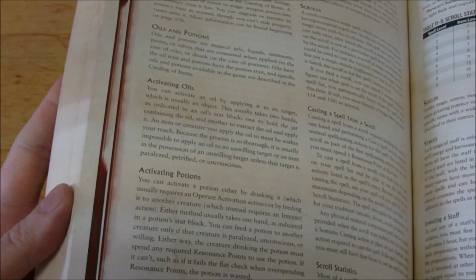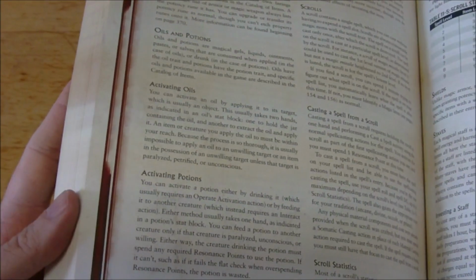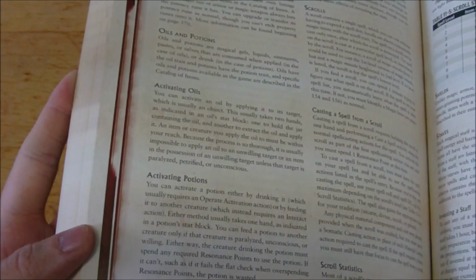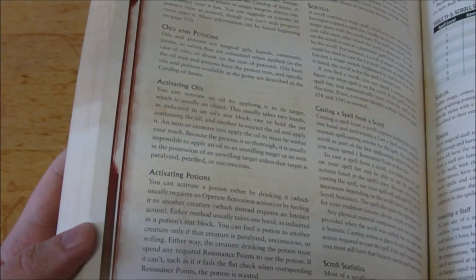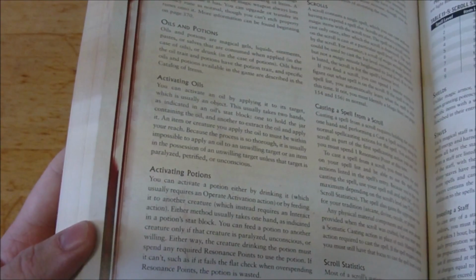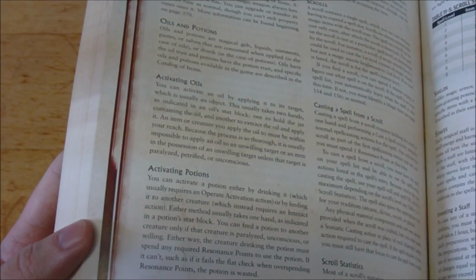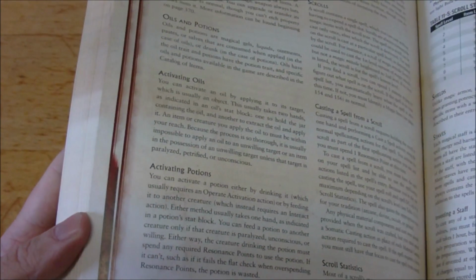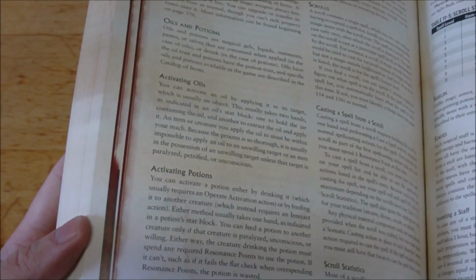It can be a bit of an issue, and the reason I don't like this is that potions are a one-time use item that constitute a fair amount of what low-level adventurers would find for treasures. It's one of the more common magic items to receive. So it is possible that if you run out of resonance points and you try to use a potion, you just won't be able to.